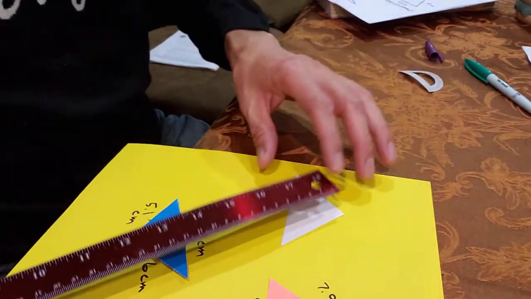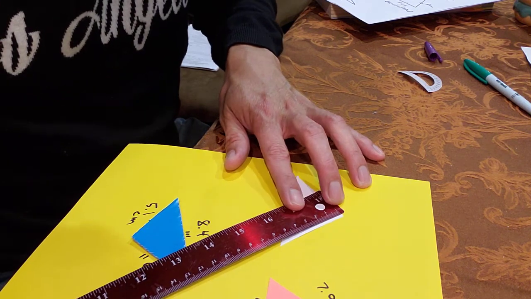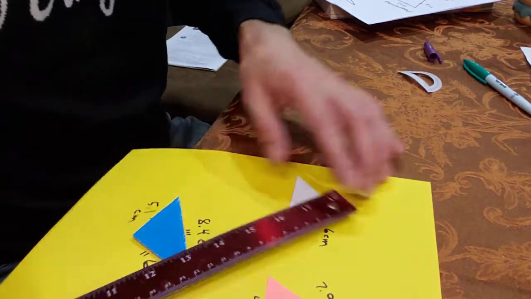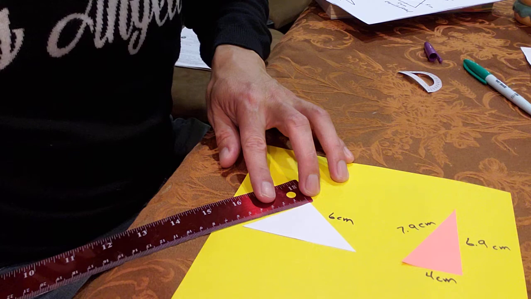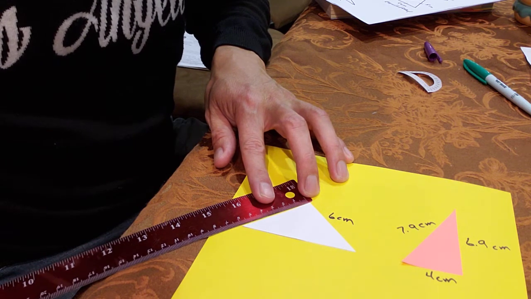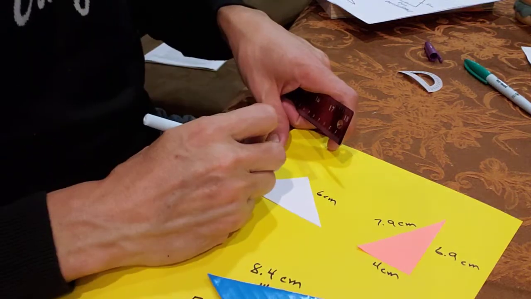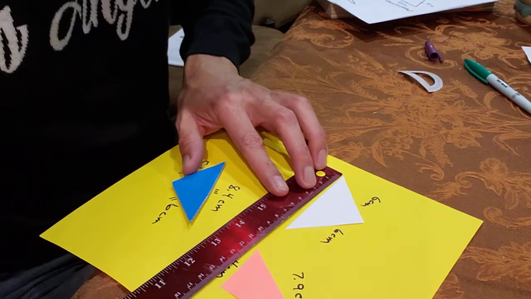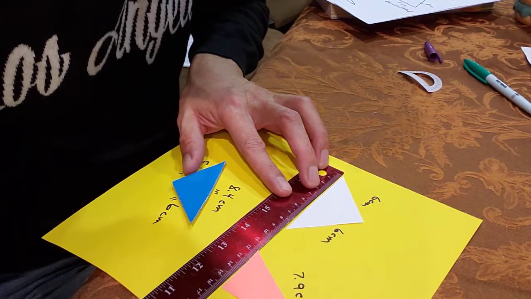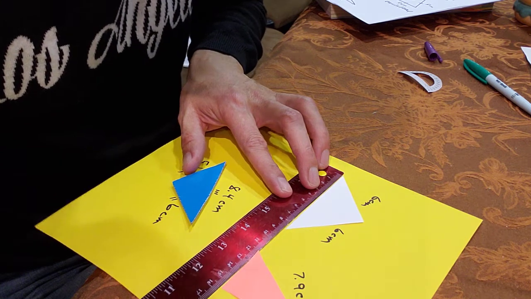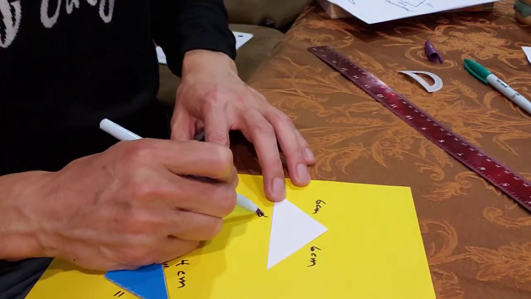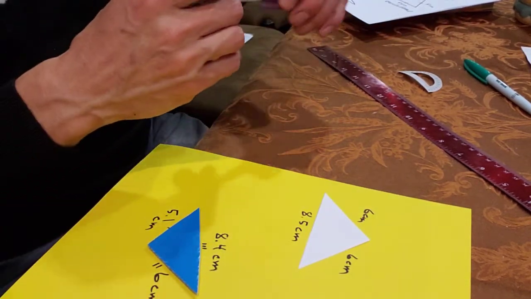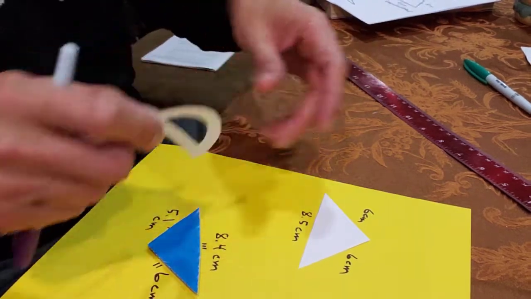And last but not least, the angles on the lengths of sides on this white triangle. We're looking at 6 centimeters over here. The side on this side also hits 6 centimeters. And the longer one down here, I line this up just at the end of the ruler. This one goes across 8.5 centimeters.